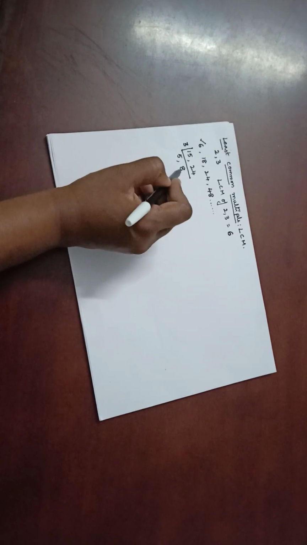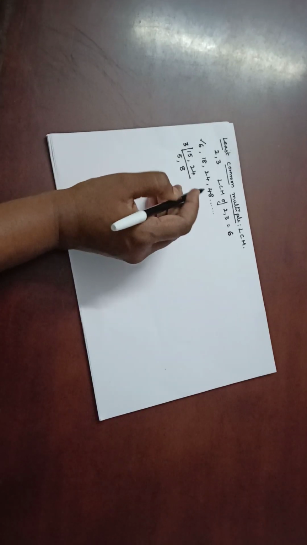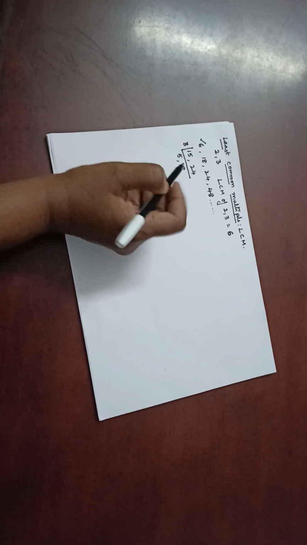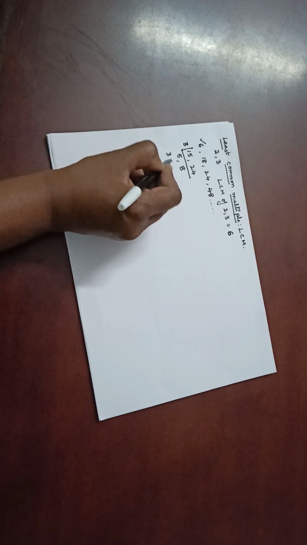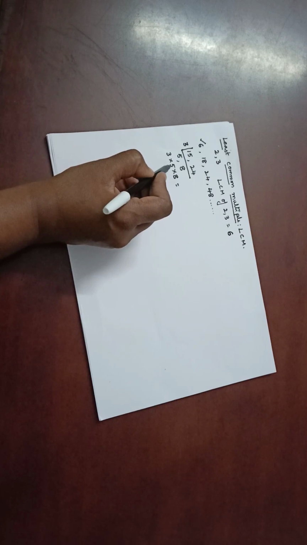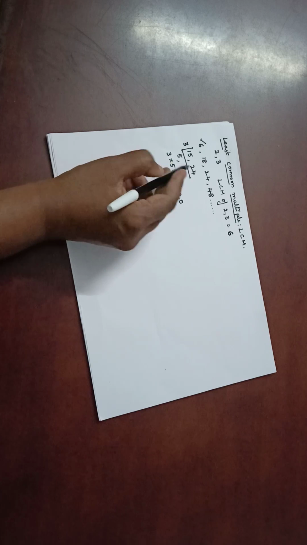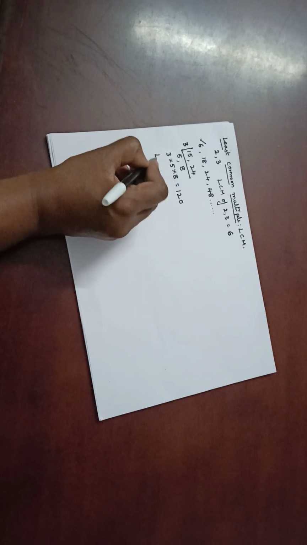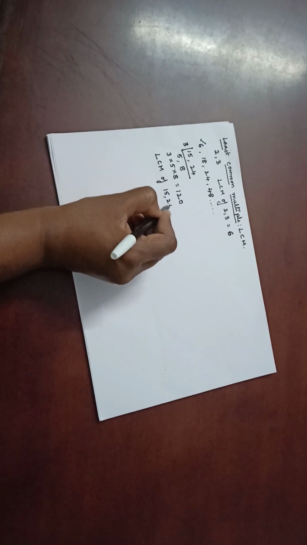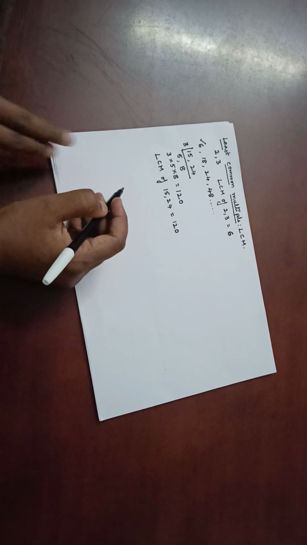So for these two numbers, any common factor? No. So we leave the division here. So we take the product of 3, 5 and 8. Now 3 into 5 into 8: 3 5s are 15, 15 8s are 120. So the LCM of 15, 24 is 120. Okay.